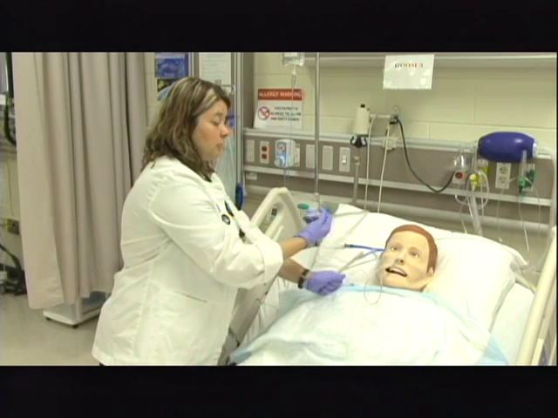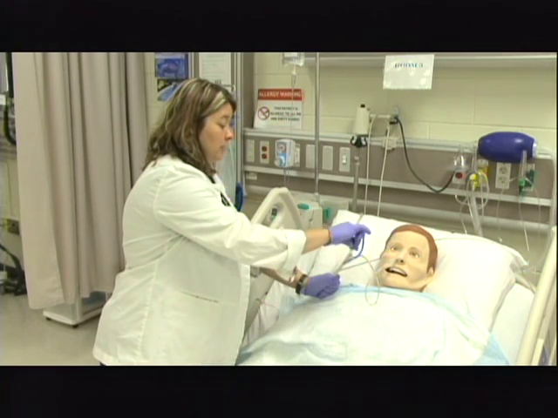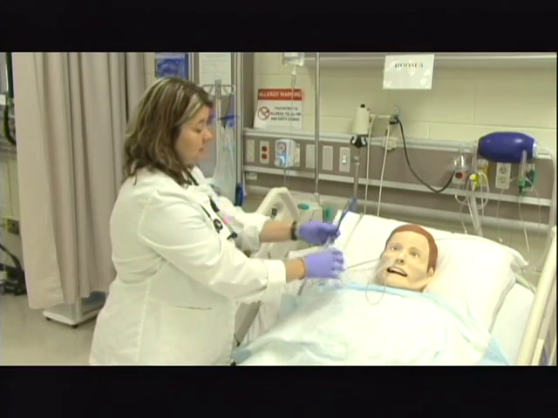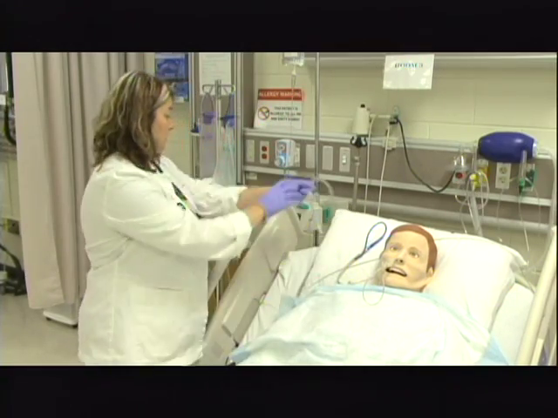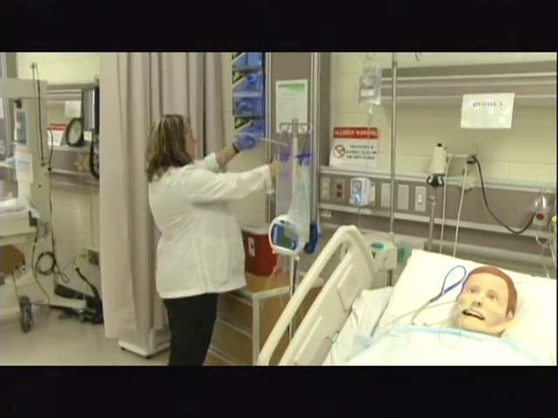I'm going to go ahead and pull the suction tubing apart and put the anti-reflux valve back into the tube. I can now unclamp, and that way I have disestablished the suction. I'm going to move this back over here out of the way.